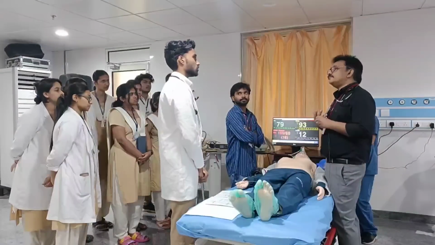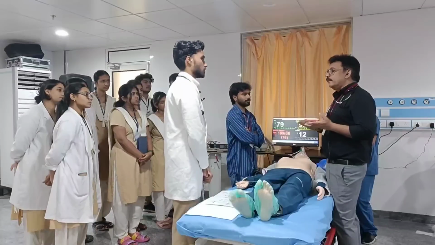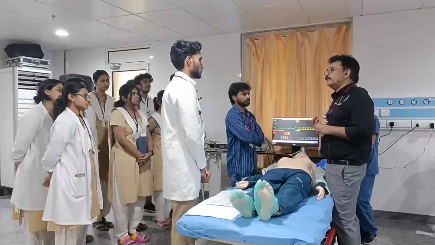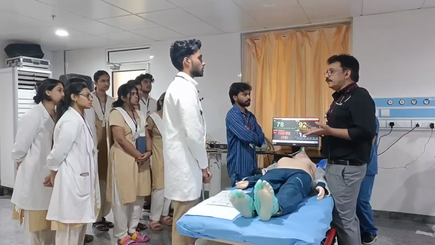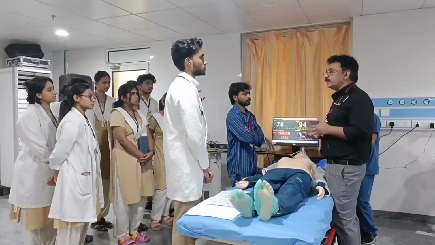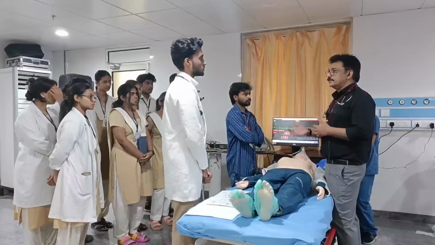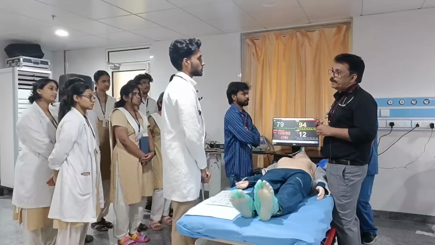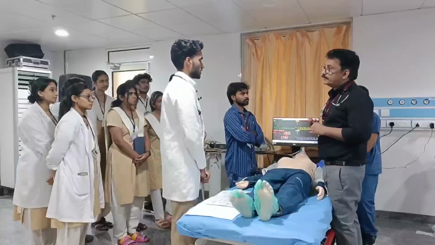So we can also look for an NT-proBNP, the pro-BNP. What will happen? The pro-BNP will be elevated. In left ventricular failure, it will be elevated. You can know whether the problem is due to a cardiac cause or a respiratory cause. So NT-proBNP can be done. Any other non-invasive test you want to do?